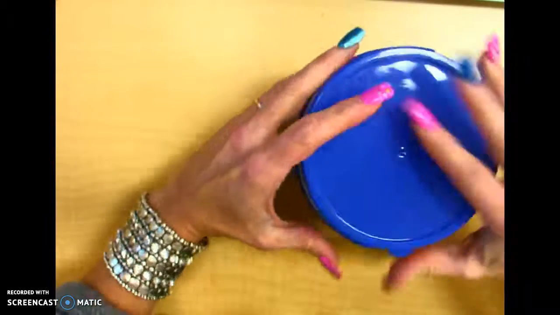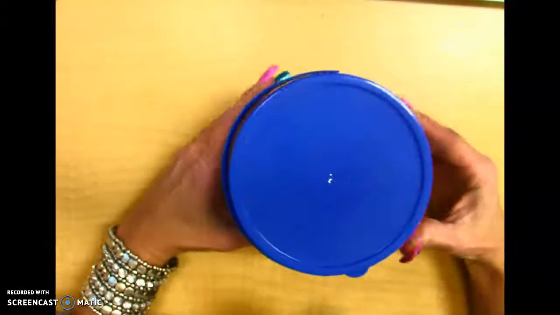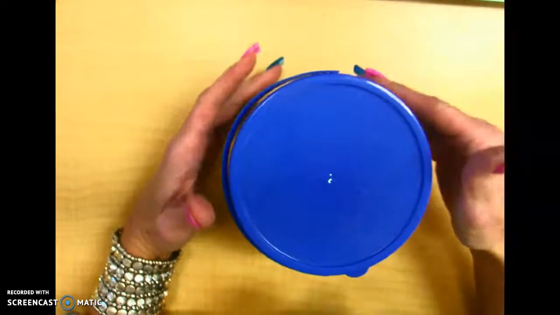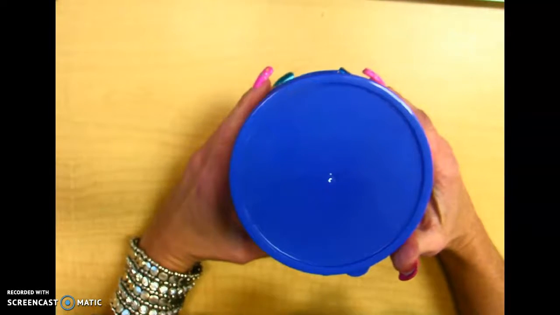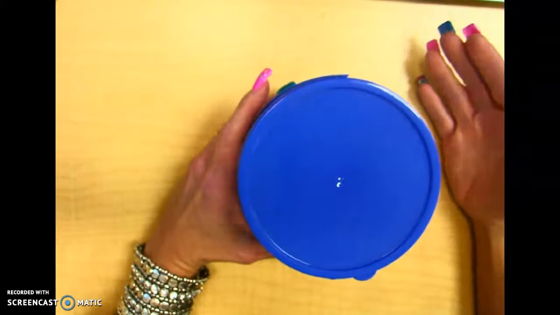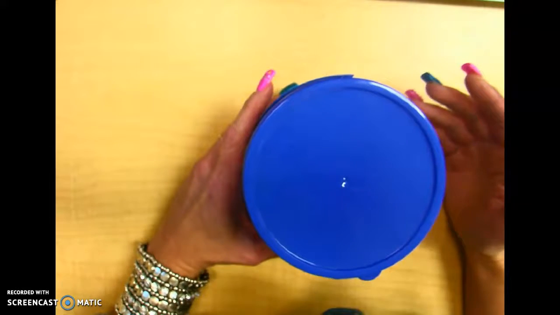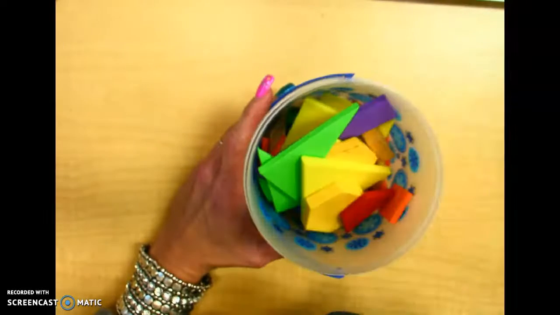So I would like you to take out your shape bucket. It looks like this. Now, something interesting about our shape bucket is we don't all have exactly the same shapes inside. So some of the things I'm going to show you, you might not be able to do, but you might be able to do other things with shapes that you have. All right, let's see what we can do.